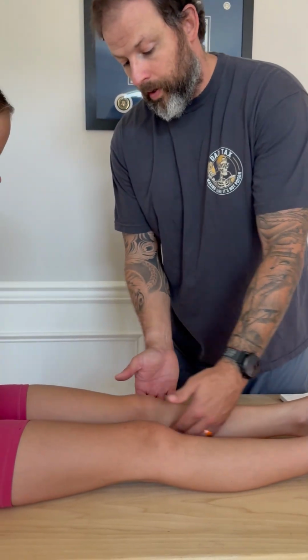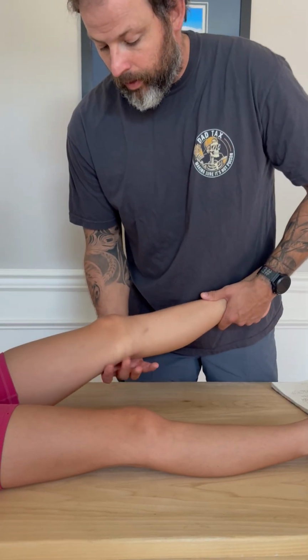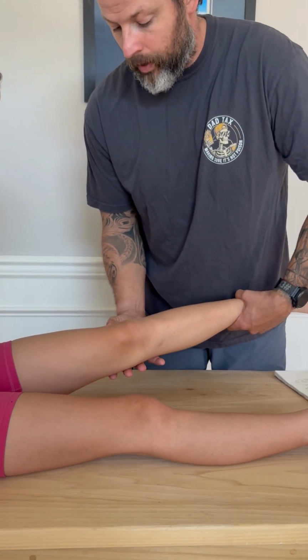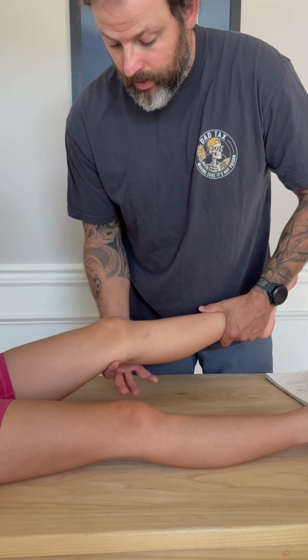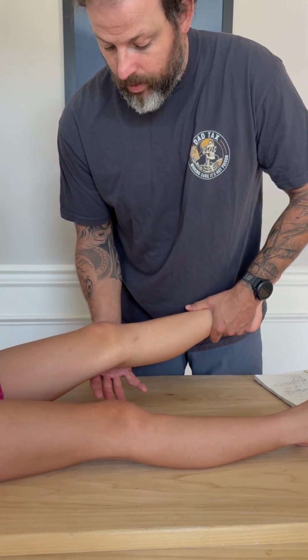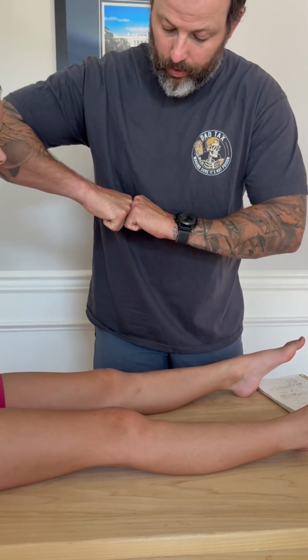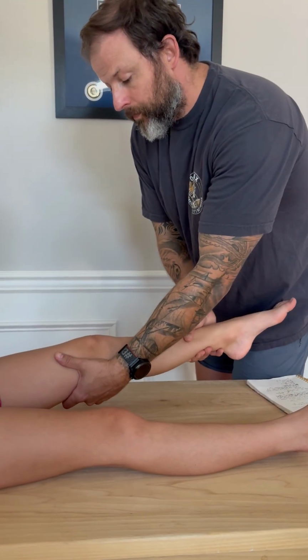Next, we're going to check the lateral components. All right, our lateral components consist of your MCL, your medial collateral ligament, and your lateral collateral ligament, the LCL. So we're going to check valgus and varus. All right, we're going to try to stress the inside of the knee here. And again, so this is your knee. We're trying to look and see how much flexion we have. Then we're going to do it to the other side.